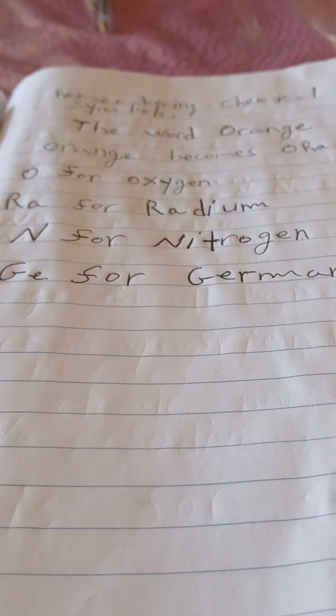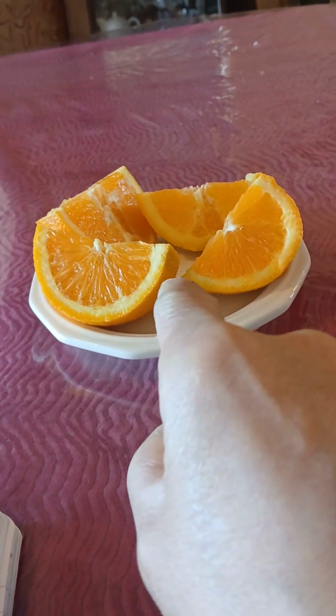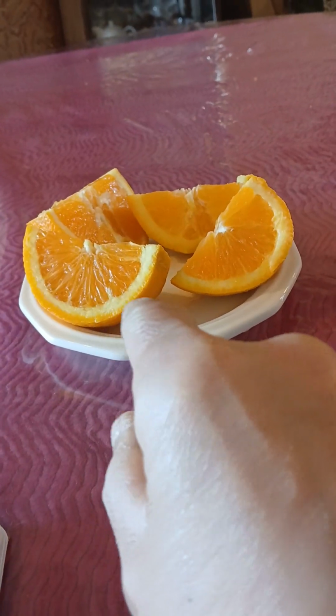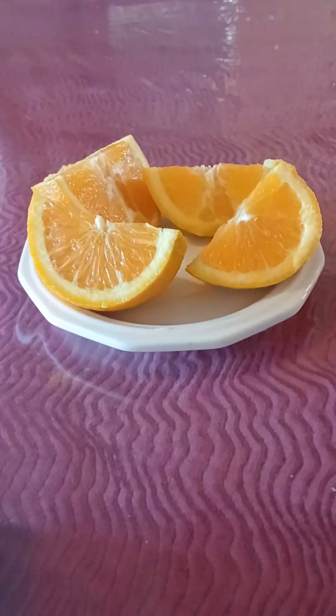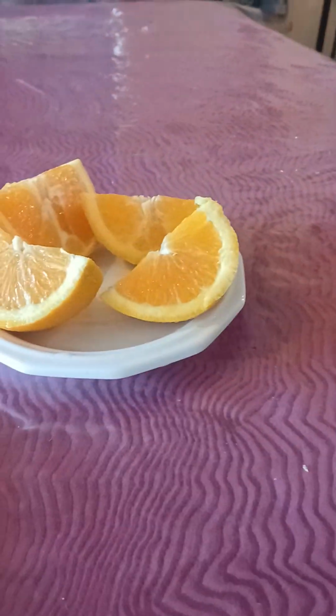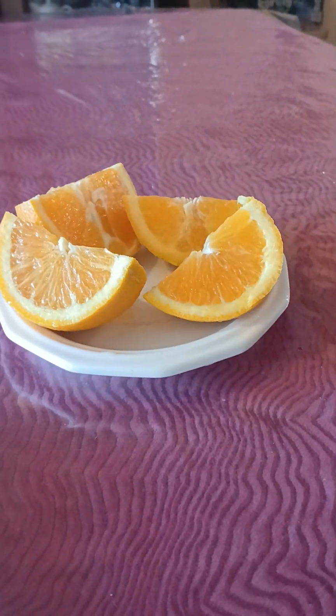The periodic table of elements is very easy to remember if you know how to look around you and see things. For example, let's take the word orange. That's one orange. It's not oranges, it's orange. I took it and split it with a knife four ways. I made four splits from the orange. That's a good way to begin.